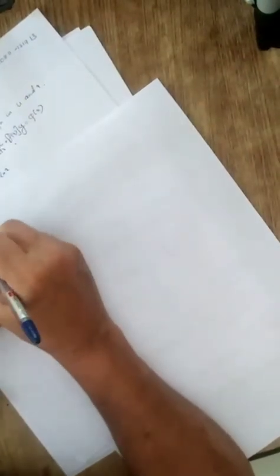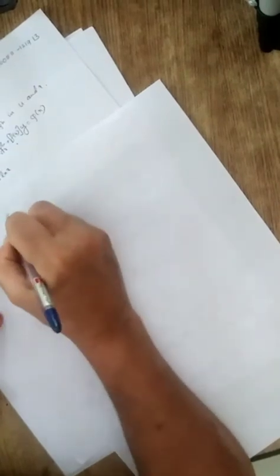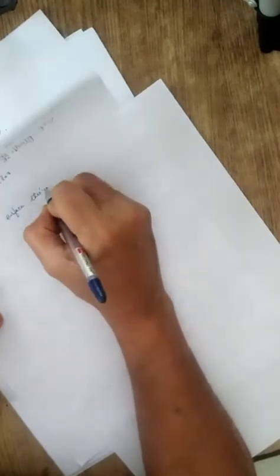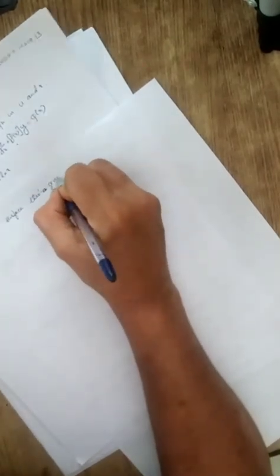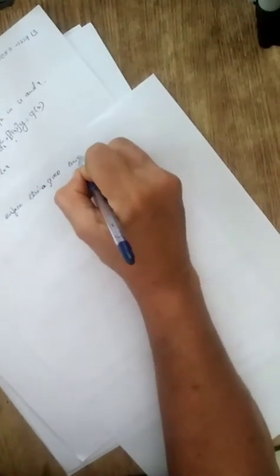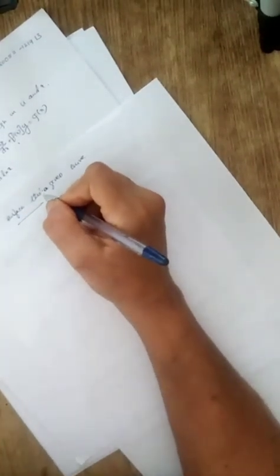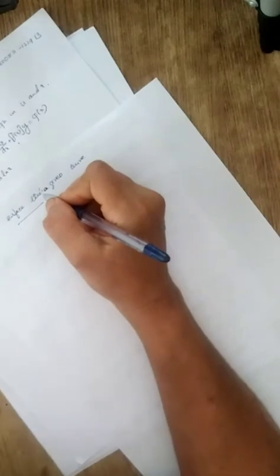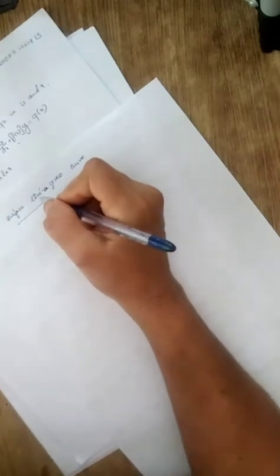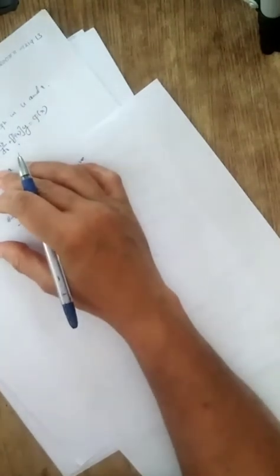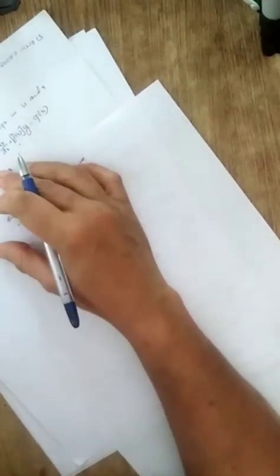So next we shall find the integral surface through a given curve. Here we have given a partial differential equation representing the family of integral surfaces, and from that family we have to select one of them as a surface which is passing through a given curve.